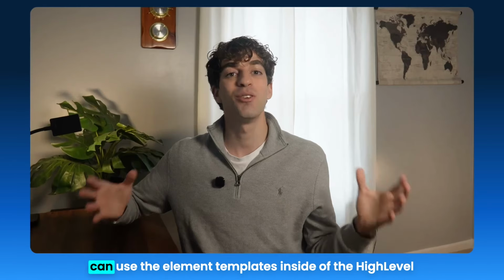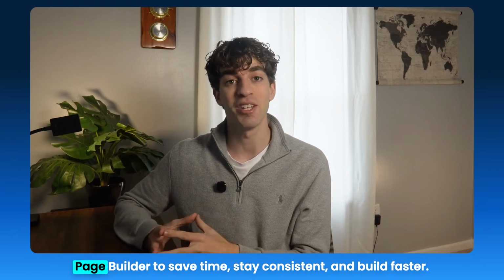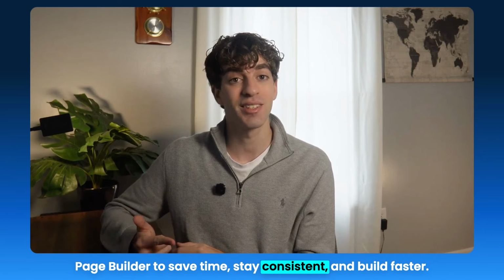And that's how you can use the element templates inside of the HighLevel Page Builder to save time, stay consistent, and build faster.